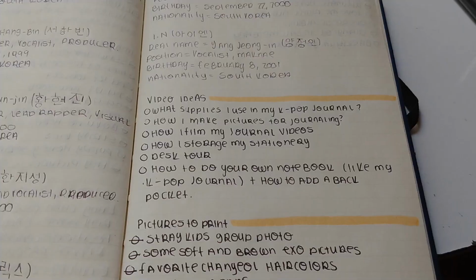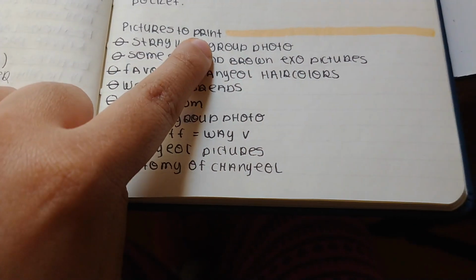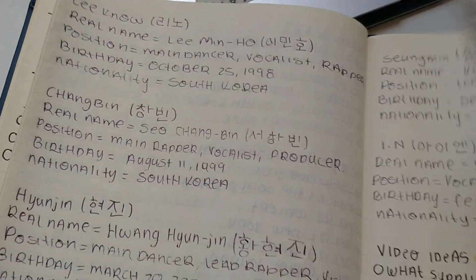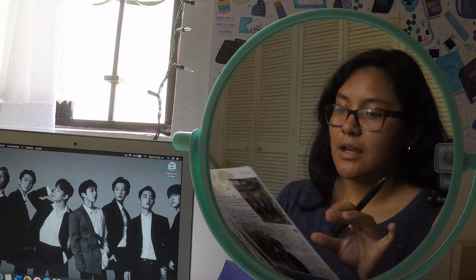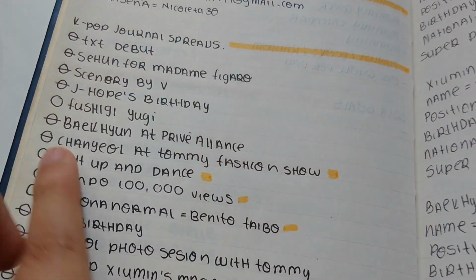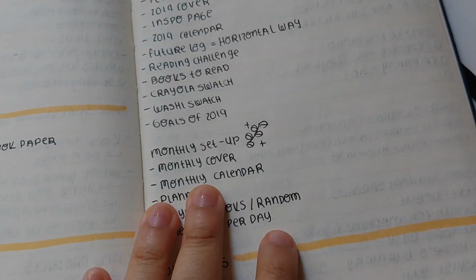So I write a list in my random notebook of the things I want to print, the things I want to talk about, and spread ideas. I start to do an official spread here in my K-pop journal for spread ideas, because I have so many ideas that I want to do, but if I don't write them, they will fade away. So I need to write them. So yeah, I write a list of the things I want to print.